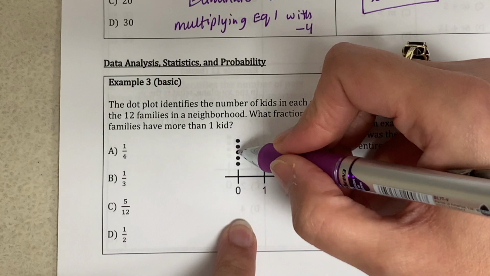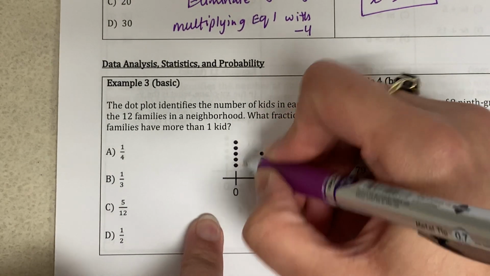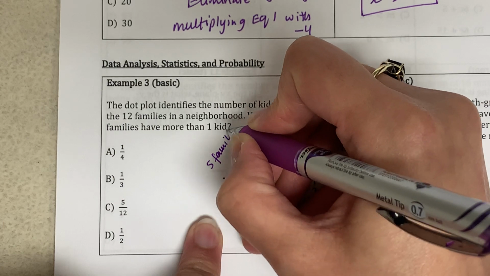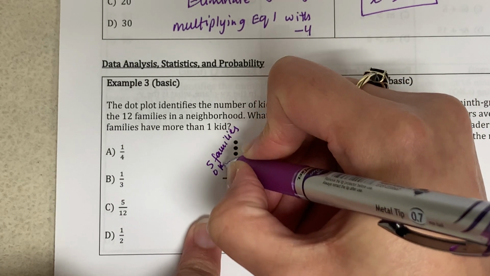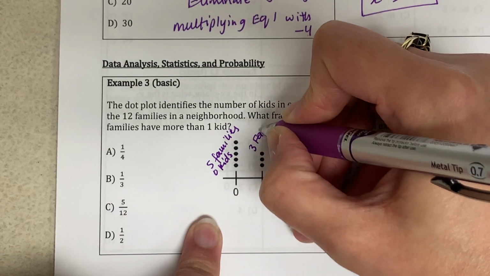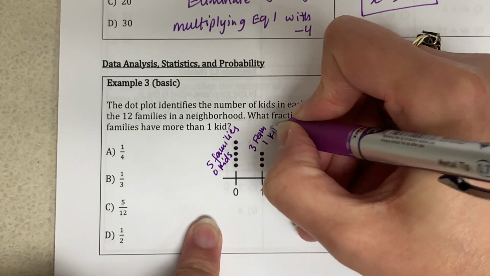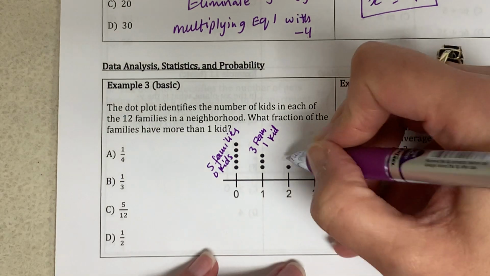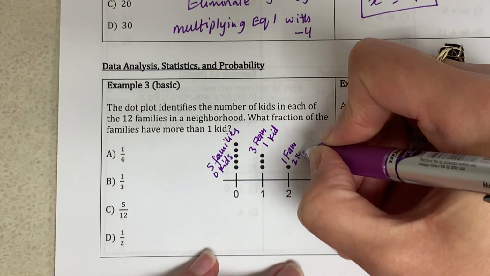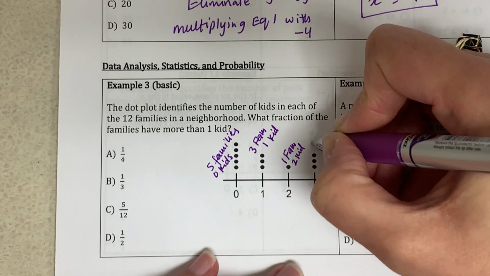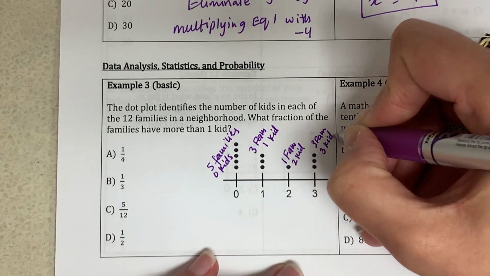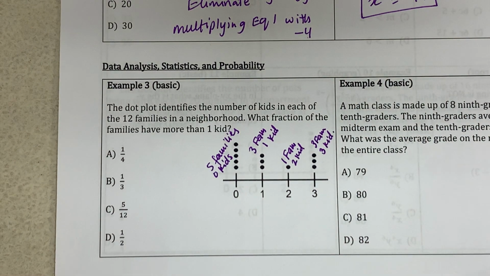So 1, 2, 3, 4, 5. This means 5 families have 0 kids. 1, 2, 3 families have 1 kid, or 1 child. 1 family has 2 kids. And 1, 2, and 3 families have 3 kids each.